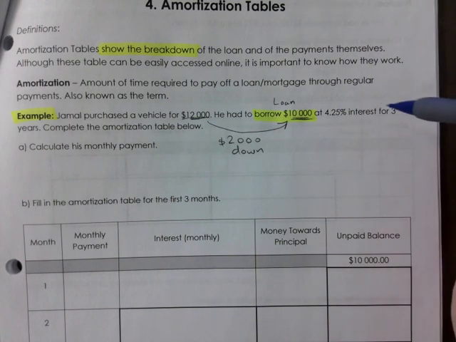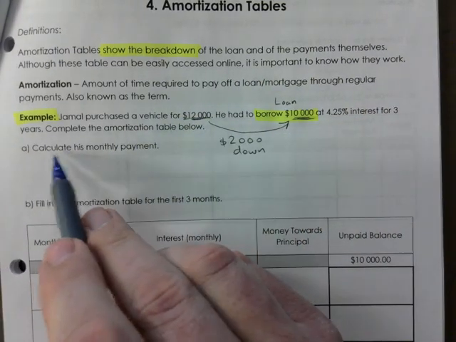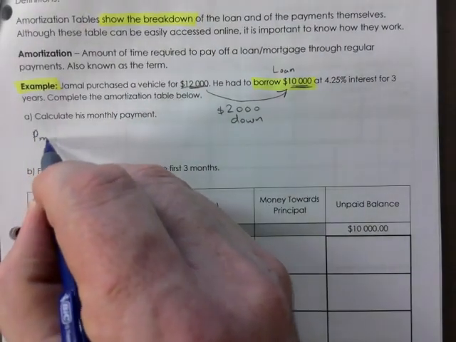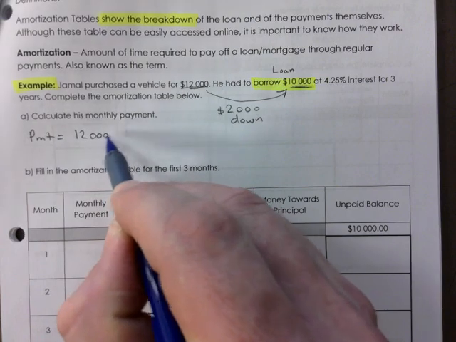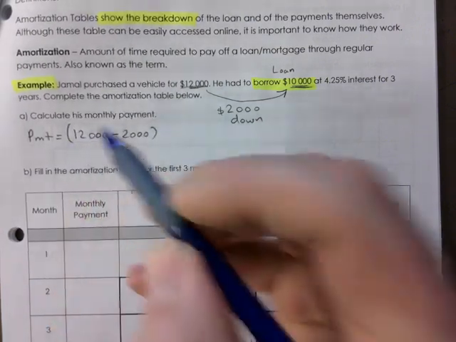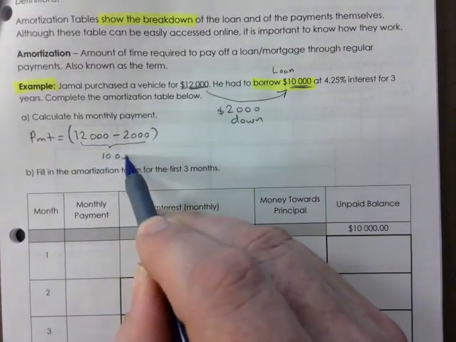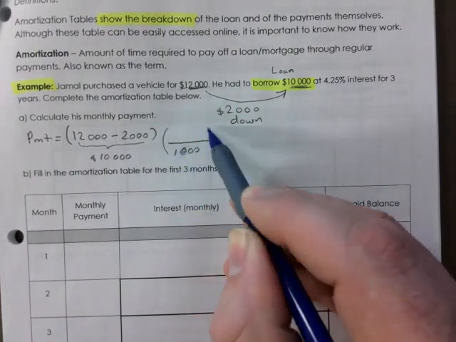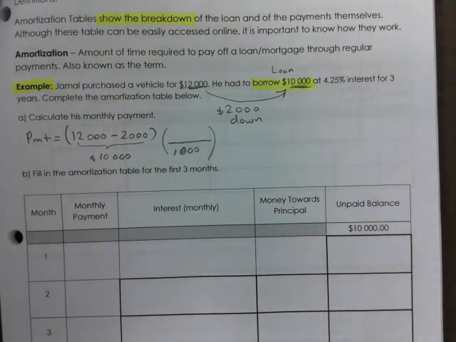At 4.25% over 3 years, calculate the amortization table below. We will calculate the monthly payment first. Okay, so let's do that. Payment, if you remember, is 12,000 minus 2,000, the car minus the down, which is 10. And we'll multiply that by a table rate over 1,000. Where's this table found? Page 32. So I'm just going to go get it. Maybe you go get it as well.